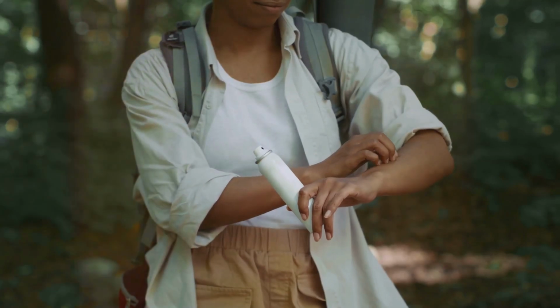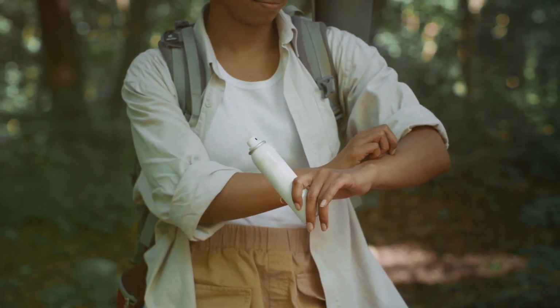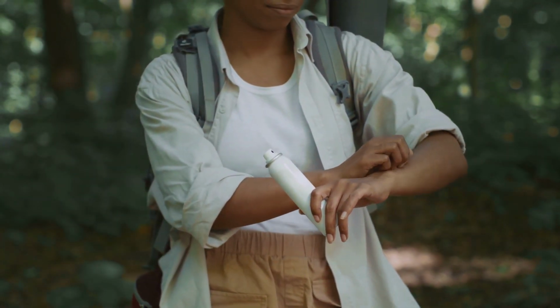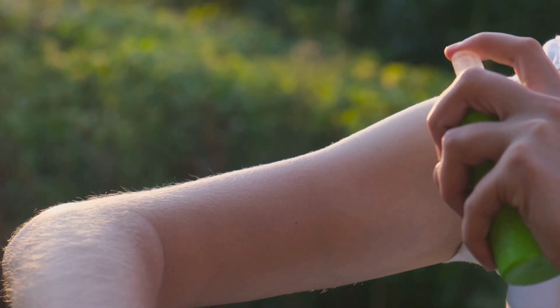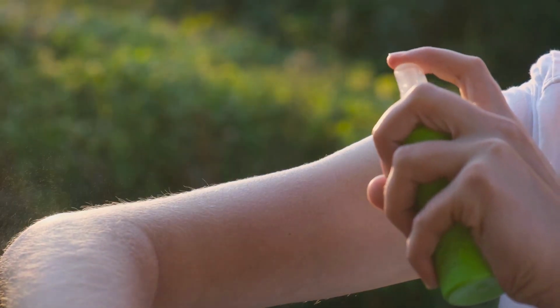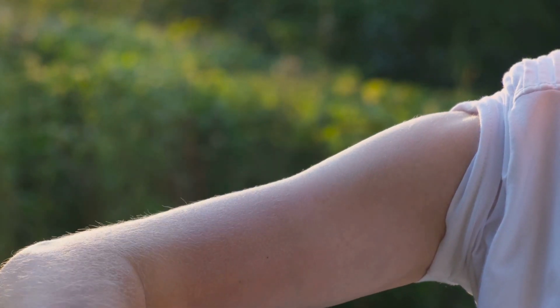And remember, while these treatments are effective, the best way to fight malaria is still through prevention. Using bed nets, wearing long-sleeved clothing, and avoiding areas where mosquitoes are active, especially at dawn and dusk, can significantly reduce your risk of infection.